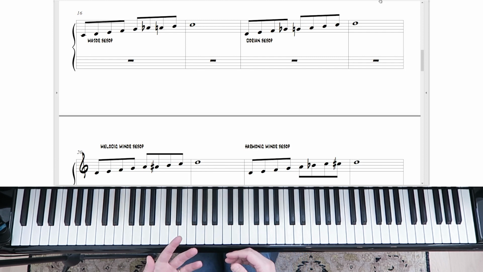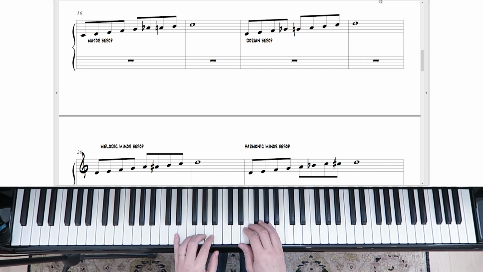Okay? And then the Dorian bebop scale is the same as the Dorian scale, except the passing note is now F sharp, which is basically the flat 4. So if this is the regular 4, flat 4.